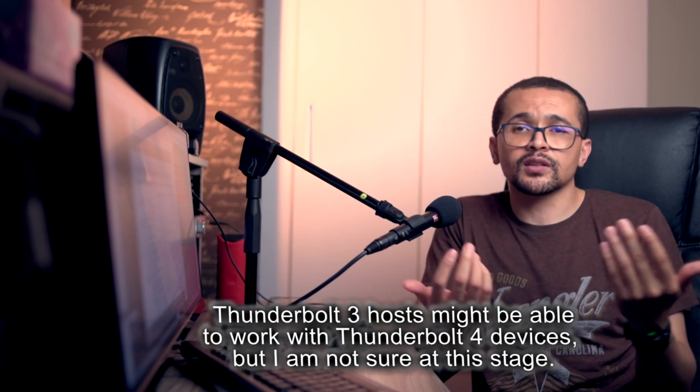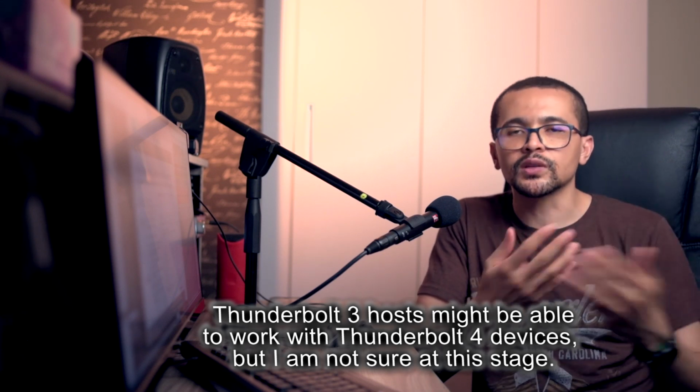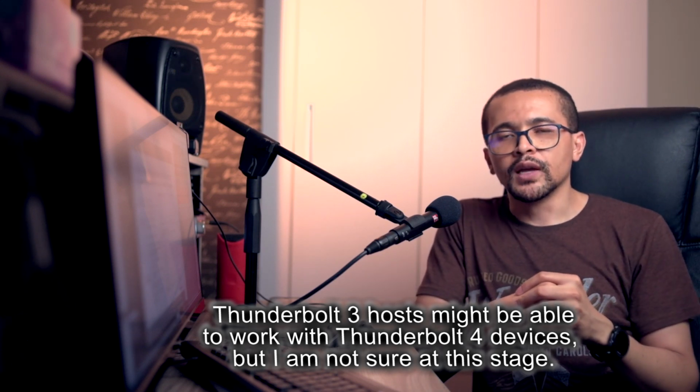Depending on the version of Thunderbolt that you have, that will determine the types of Thunderbolt devices that you can connect to it. If you have Thunderbolt 3, then obviously Thunderbolt 4 devices possibly won't work. However, if you have Thunderbolt 4, you can connect all sorts of Thunderbolt devices to it. If you have Thunderbolt 3, you can connect all sorts of Thunderbolt devices, with the exception possibly of Thunderbolt 4, because as far as Thunderbolt 3 is concerned, it doesn't know how to interact with Thunderbolt 4 devices.